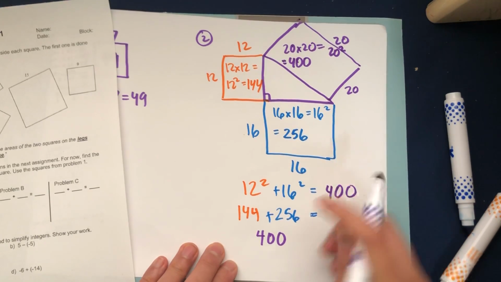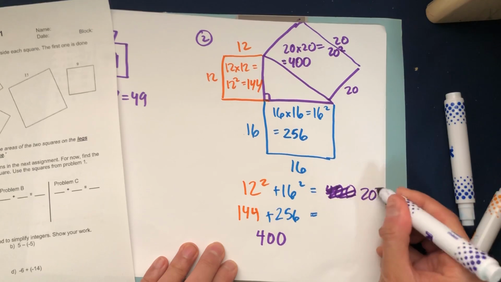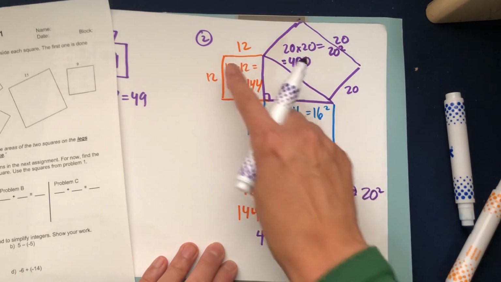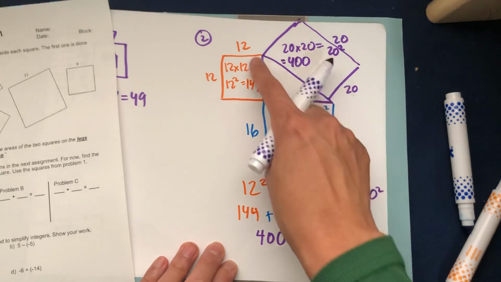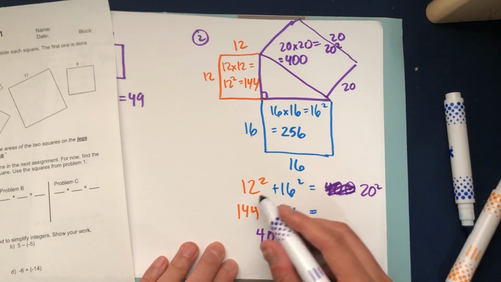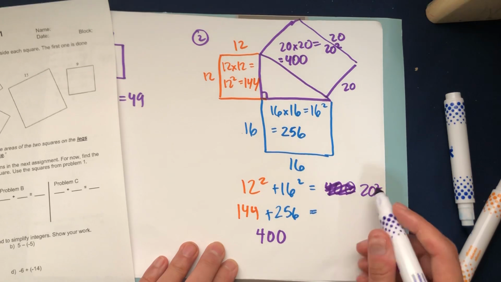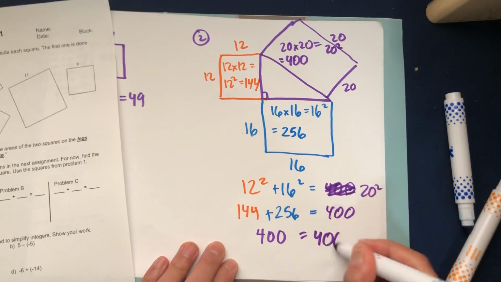So we have a square with a side length of 12, a square with a side length of 16, and a square with a side length of 20. So 12 squared plus 16 squared equals 20 squared. 20 squared equals 400. Therefore, 400 equals 400.